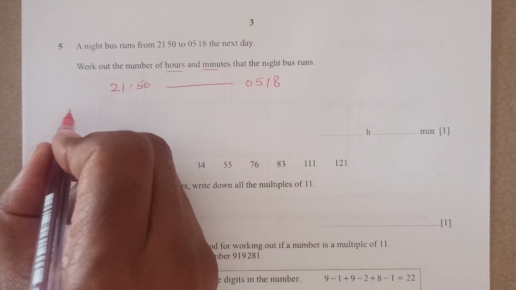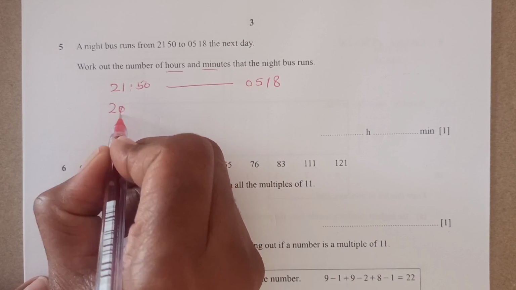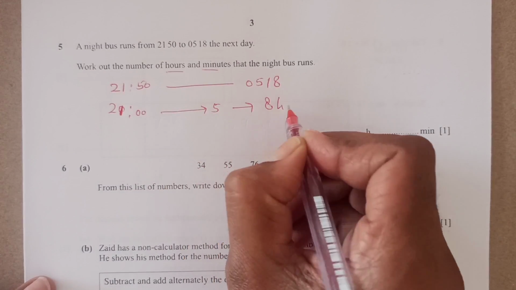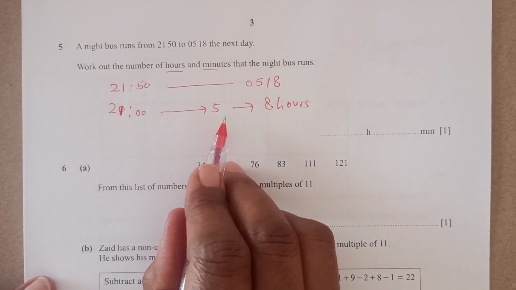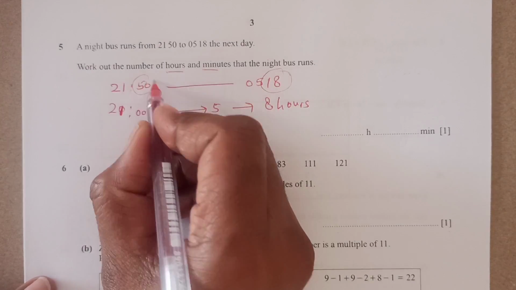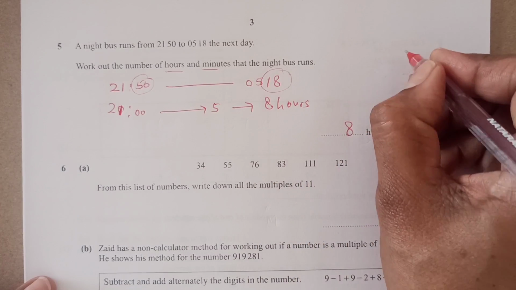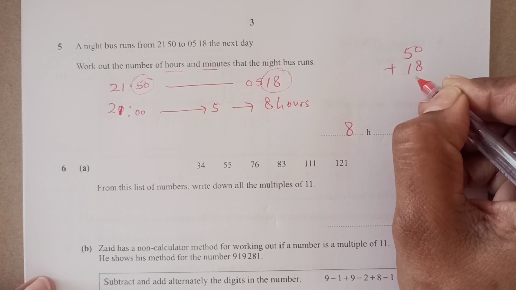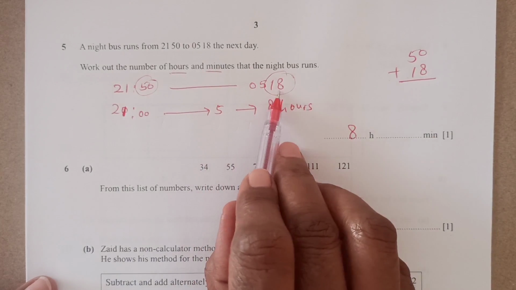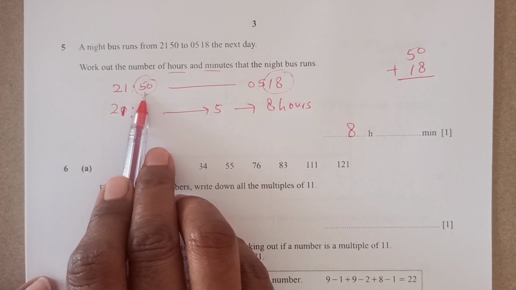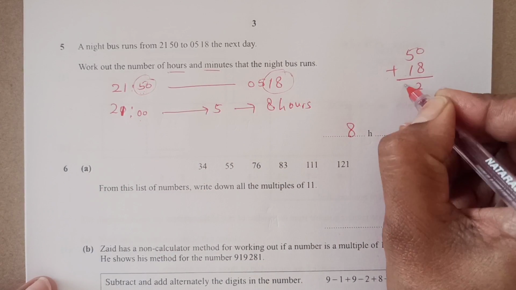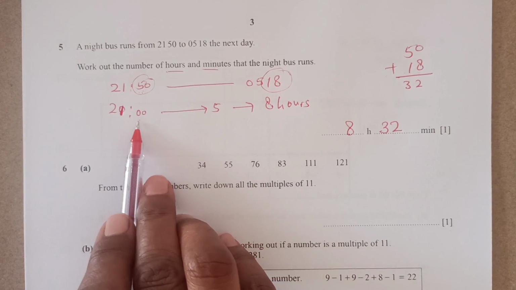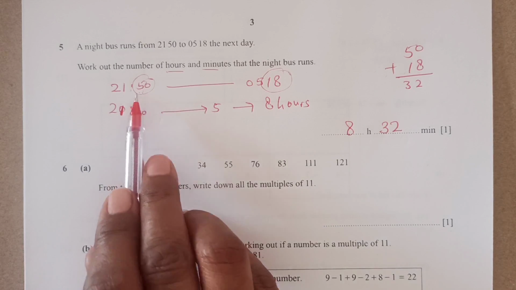So we will first start from the 21 to 5. This gives us 8 hours, right? 8 hours from 21 to 5 o'clock. Now we have 18 minutes here and 50 minutes here. Sorry, this is 18 and we have taken it as 21:50. So we are going to subtract this, 32. So it is going to be 8 hours 32 minutes, because we have calculated it from before 50 minutes, right?